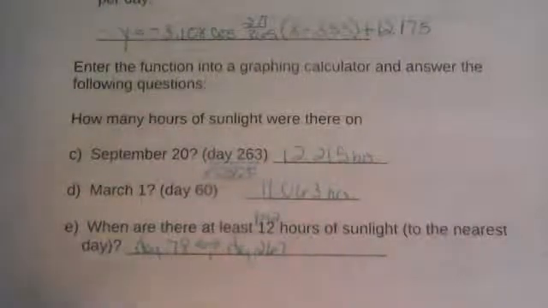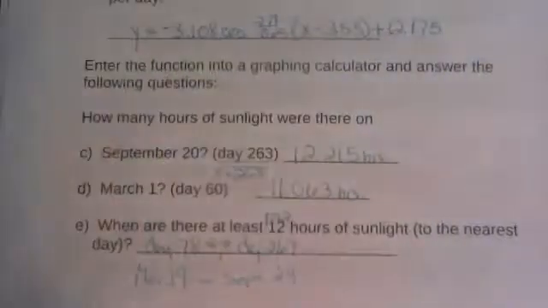Now, if you wanted to know exactly what those days of the year are, you could use what they gave us to get that answer a little more quickly than actually counting the days from January 1st. If we know that March 1st is day 60, then day 78 is 18 more days later, or March 19th. And day 267, that's 4 days after day 263, so that would be September 24th. So date-wise, March 19th to September 24th in Boston are going to have at least 12 hours of sunlight. But I would accept this answer as well, day 78 to 260.